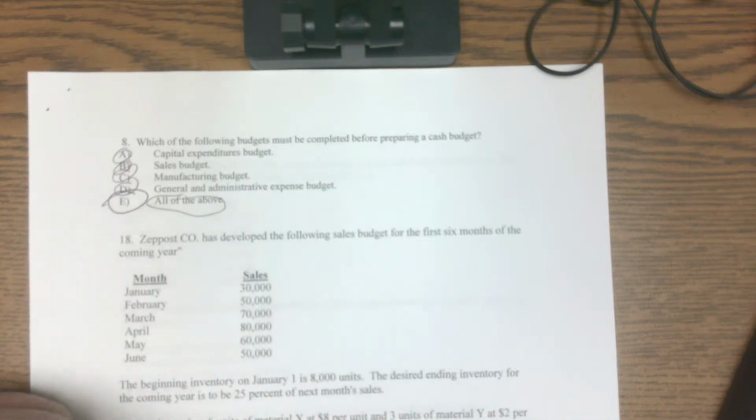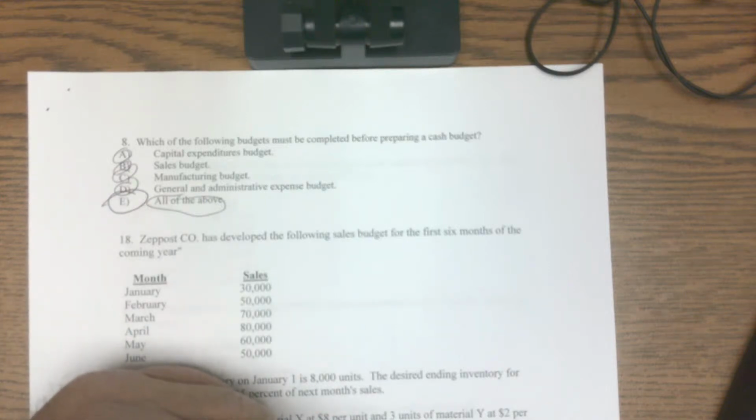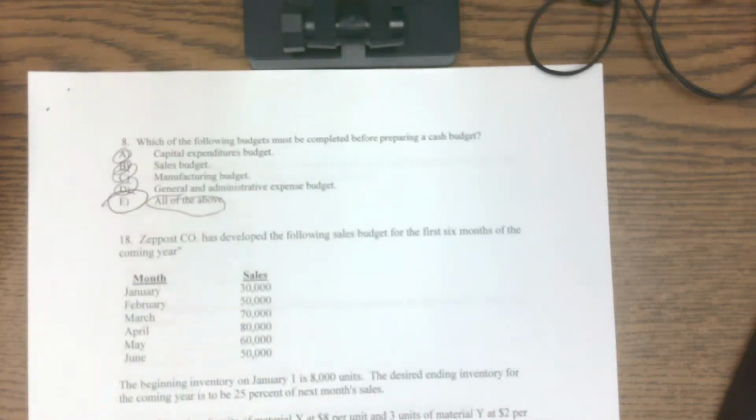Okay. So again, the beginning inventory January 1st is meaningless here, and for both the materials there, right? So we want February, March, and April. So we've got our sales, 30,000, 50,000, and 70,000. Then we need the ending inventory. Ending inventory is 25% of next month's sales, so that's 12,500 there, 17,500 there.